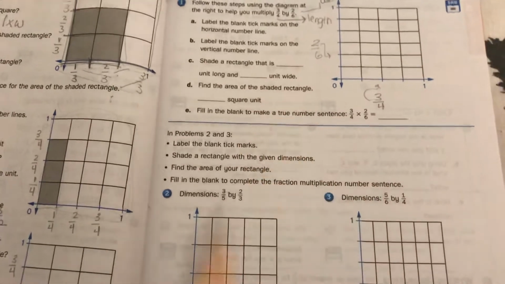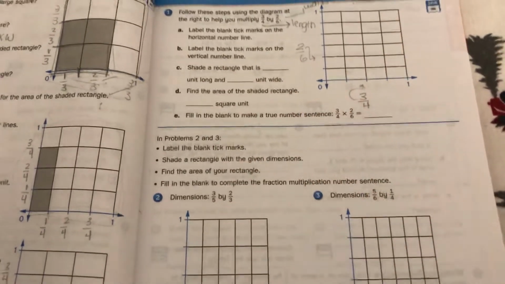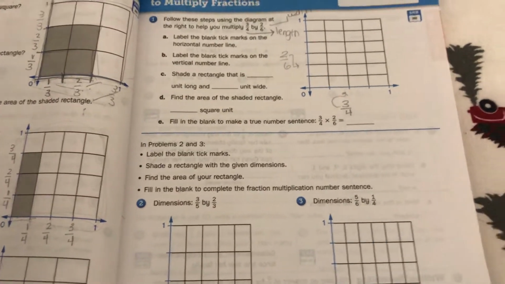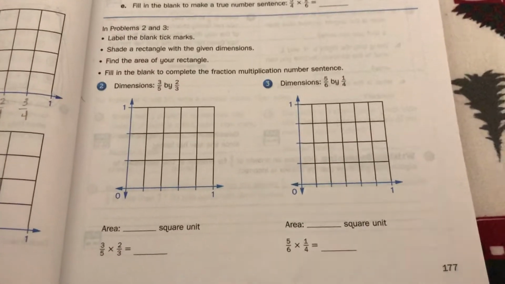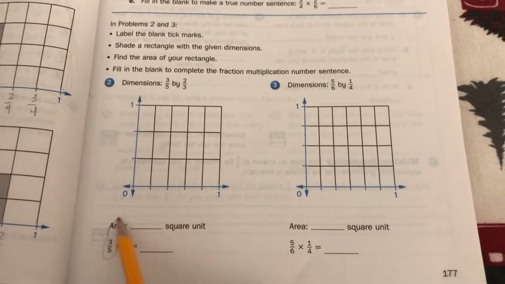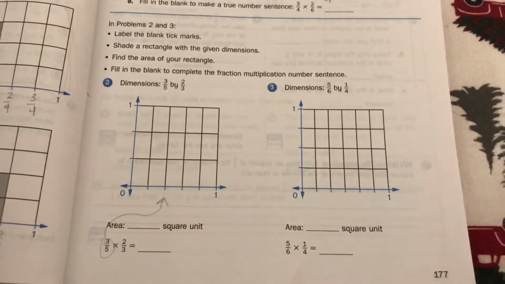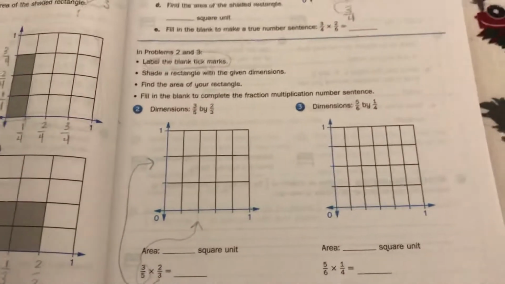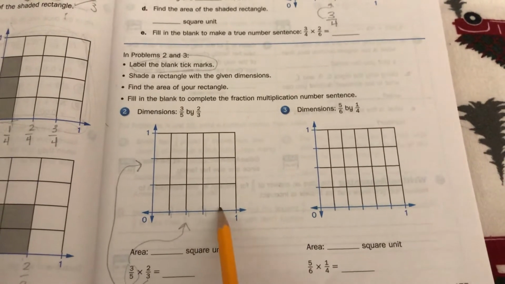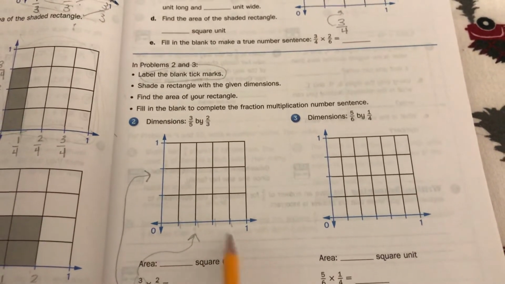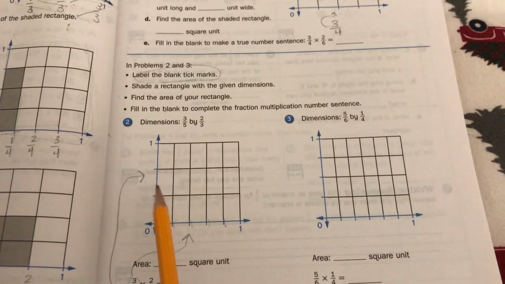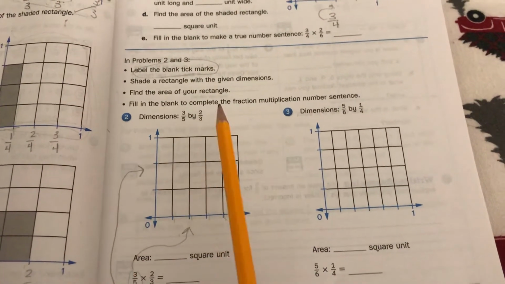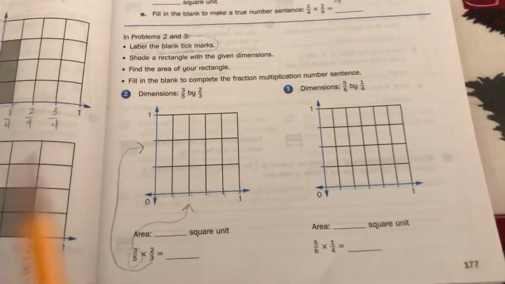Okay, find the area of the shaded rectangle and fill in the blank to make a true number sentence. Okay, you're going to come down here. Remember, 3/5 is going to be your length, and 2/3 is going to be your width. You need to label the blank tick marks. So these are the tick marks, okay? You need to shade the rectangle in based on 3/5 by 2/3. Find the area and fill in the blanks. Same thing for this one, okay?